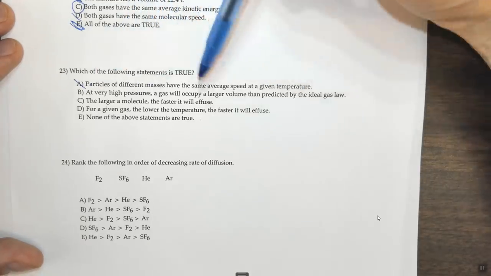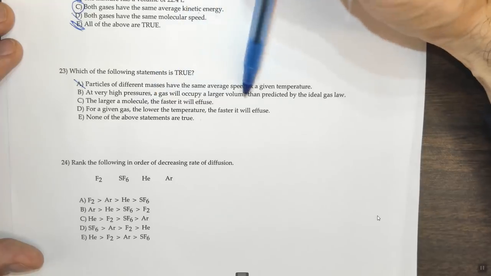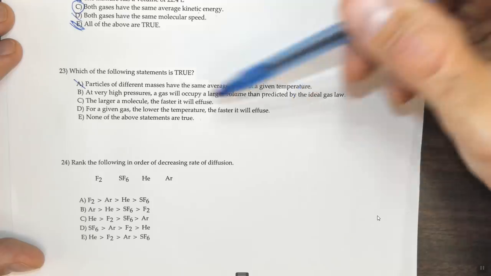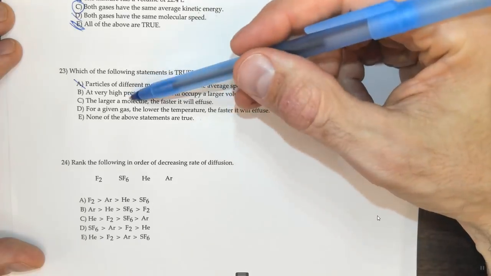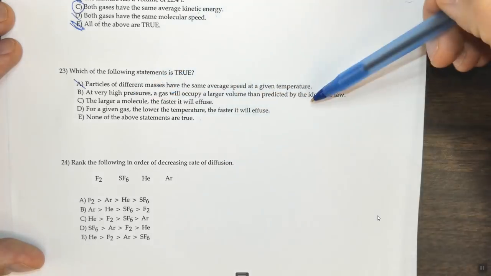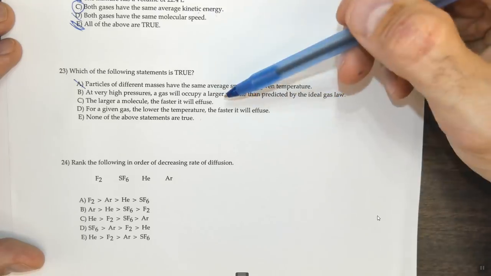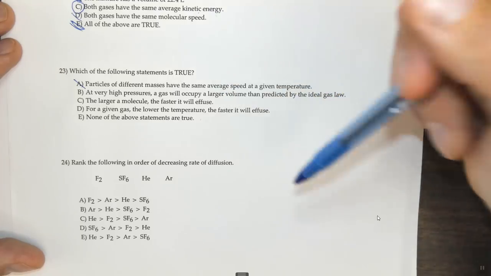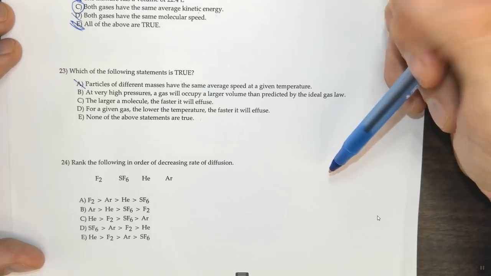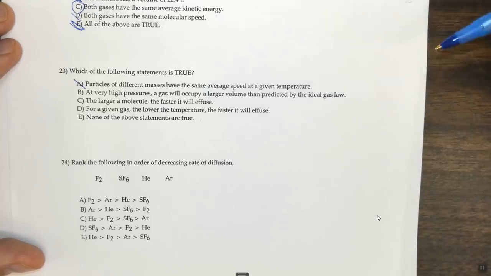At very high pressure, a gas will occupy a larger volume than predicted by the ideal gas law. That is true, because at very high pressures, the size or the volume of the molecules plays a greater role. So therefore, the volume will actually be larger because at very high pressures, we have to actually consider the volume of the molecule itself. And the ideal gas law assumes that the molecules themselves take up no volume. And at intermediate pressures, that's a pretty accurate assumption. But at very high pressures, that's not a great assumption.